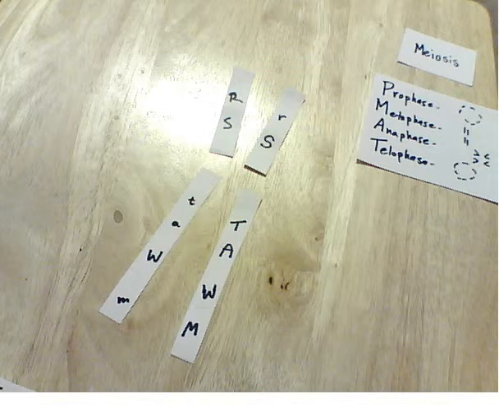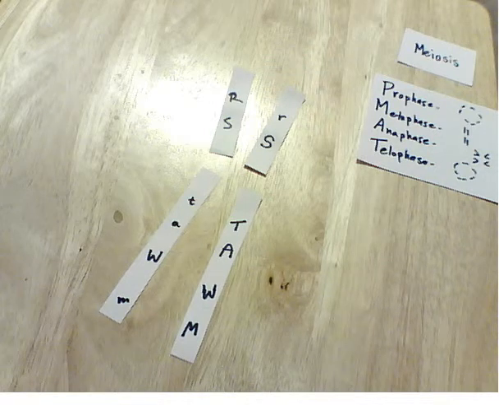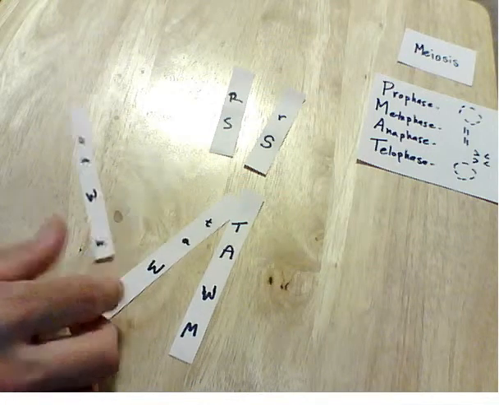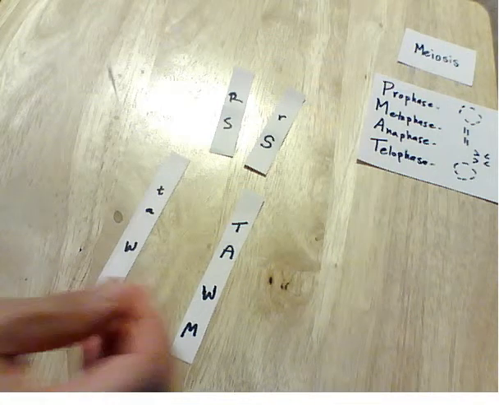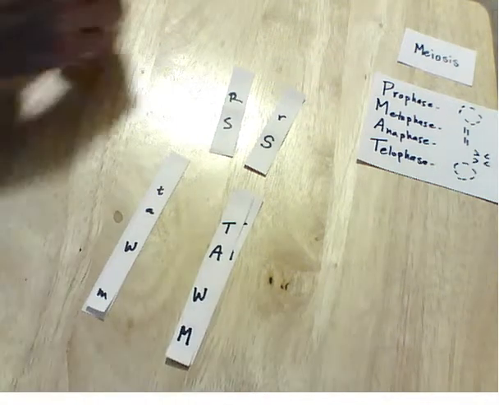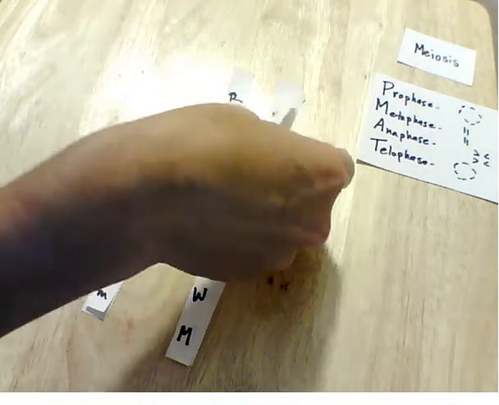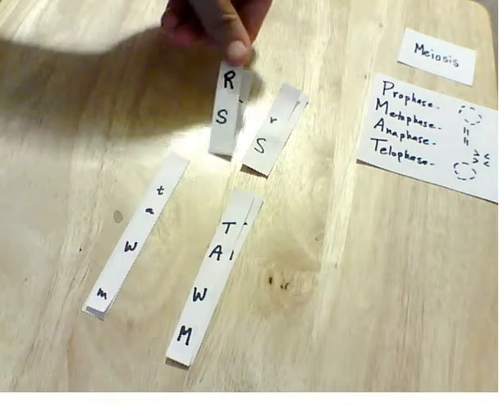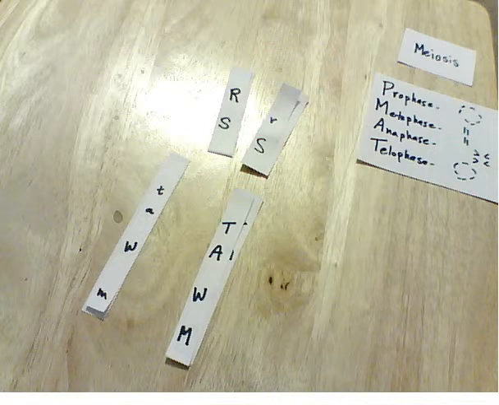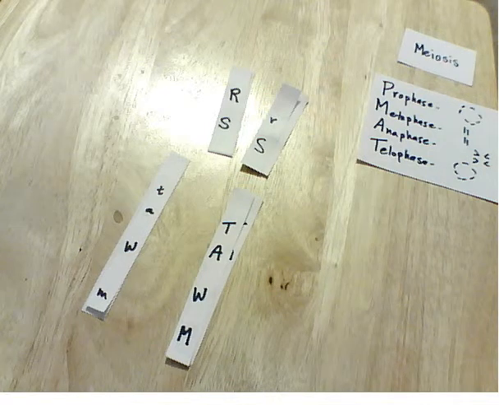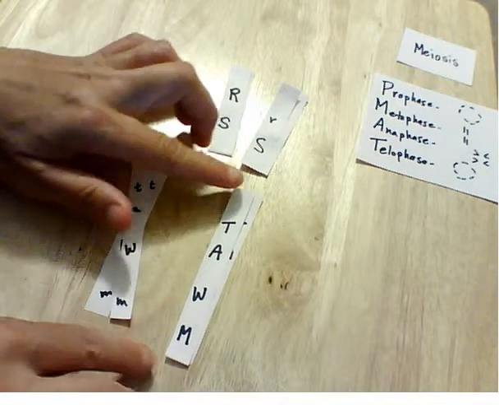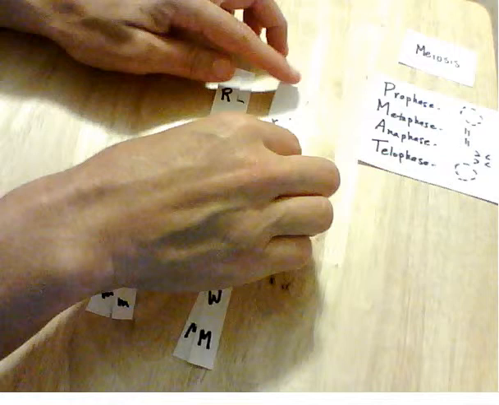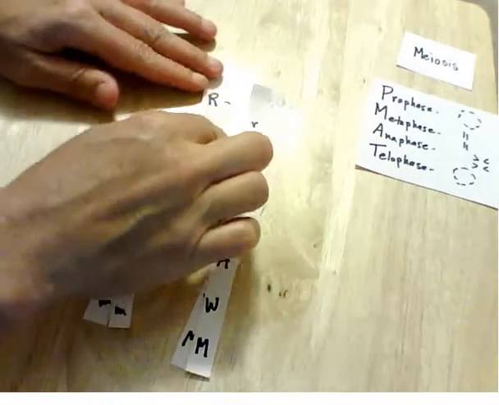Before meiosis can start, we need to have DNA replication, which happens before meiosis. So I'm going to make an exact copy of this DNA strand and an exact copy of this DNA strand, and similarly for this one, and similarly for this one. So now my DNA has replicated, but I still have 4 chromosomes and 2 homologous pairs, and they tend to look like X's on a lot of the pictures after DNA replication.